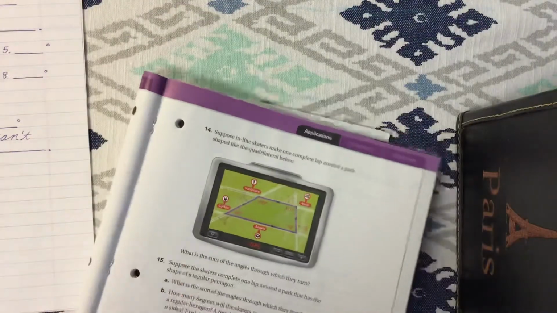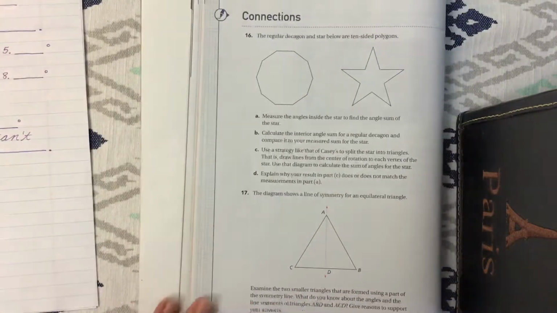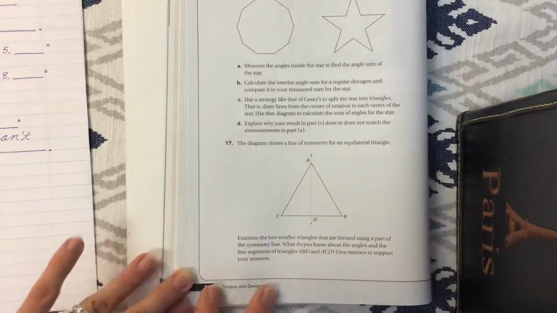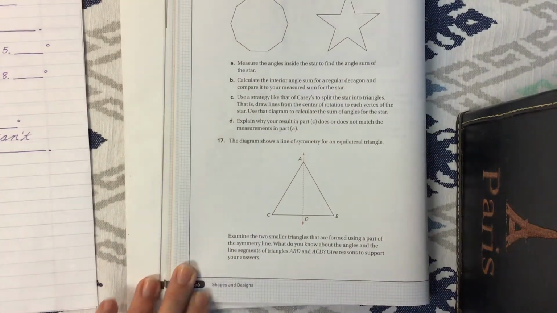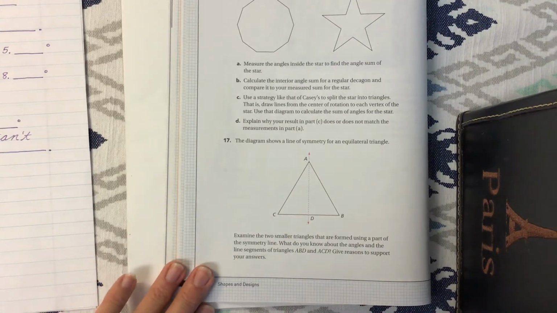Okay, after 13, you're going to skip a little bit, so you'll have to scroll down quite a bit. You will come to question 17, and I really like question 17. I hope it makes you think, but that you're capable of doing it. But be sure to ask me if you have questions on this one.